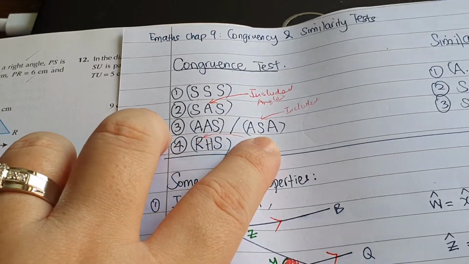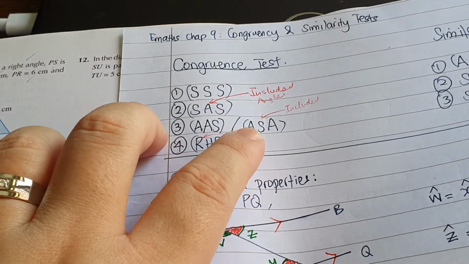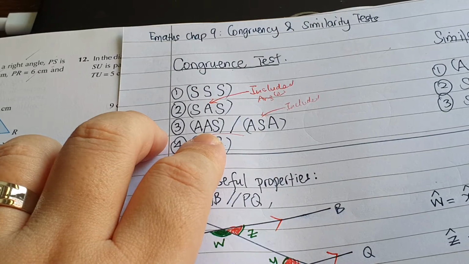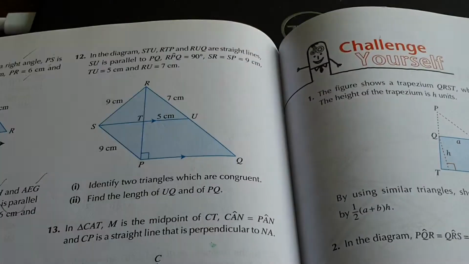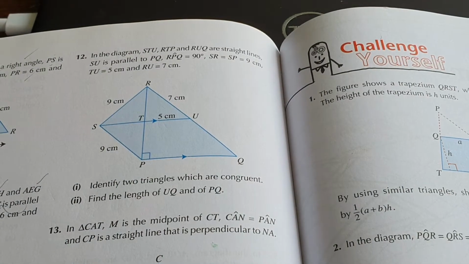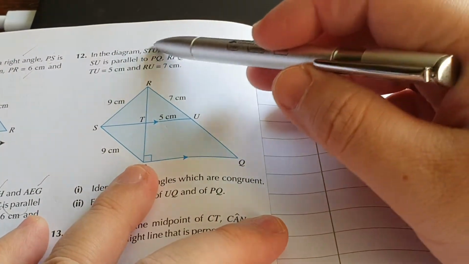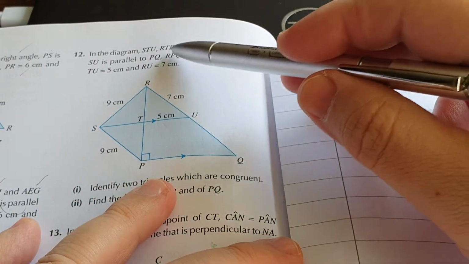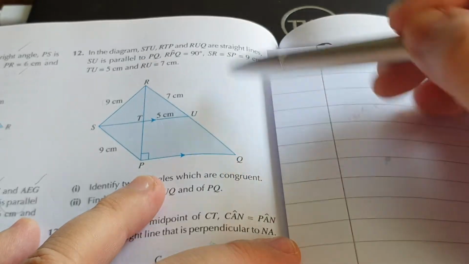It's just a matter of where the S is located. If S is in between the two angles, we call it ASA. Any other cases where there are two angles and one side equal, then it's called AAS. Okay, so we will be looking at this to see how to do this question. Now in the diagram, STU, oh, they are just trying to tell you that these RTP and these RUQ are straight lines.